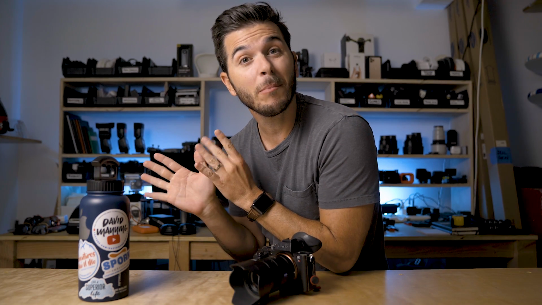Okay, let's get to today's tip. One of the ways to up the visual vibe of your photos and videos and give it more of that pro look is a blurrier background. More separation between your subject and your background. That kind of look where your subject is crisp and the background's kind of blurry.